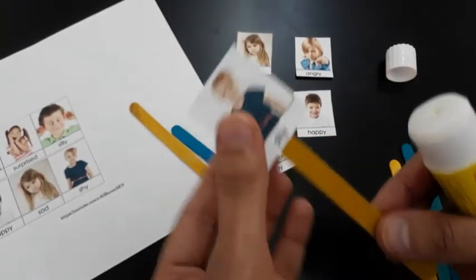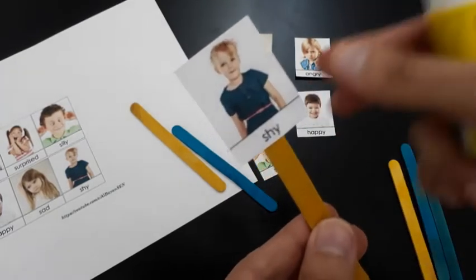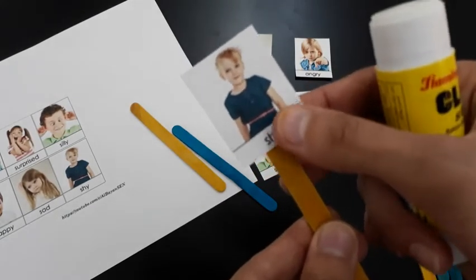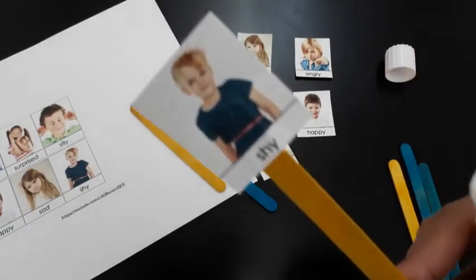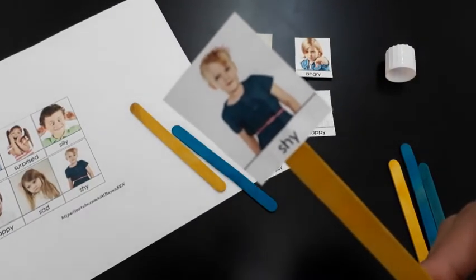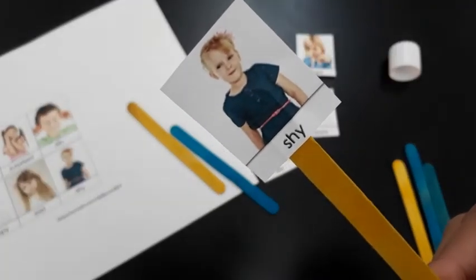As you can see how it's looking, it's better to get the emotions laminated to save them for later purposes, as well as so they will not get rough. I hope the camera will focus it. Yeah, here it is.